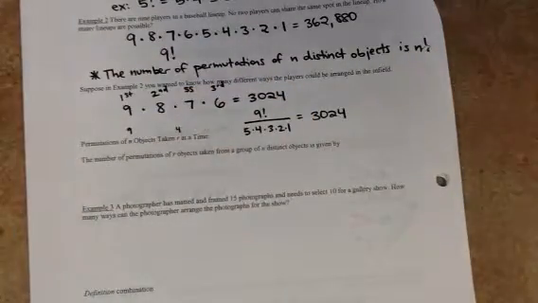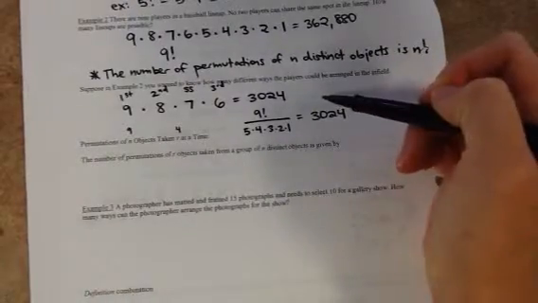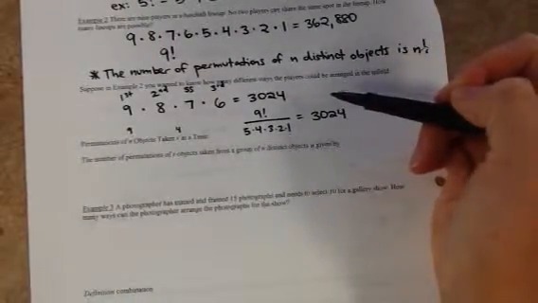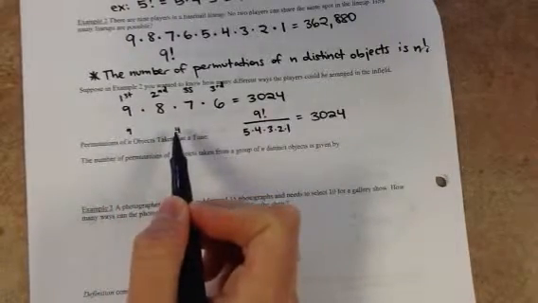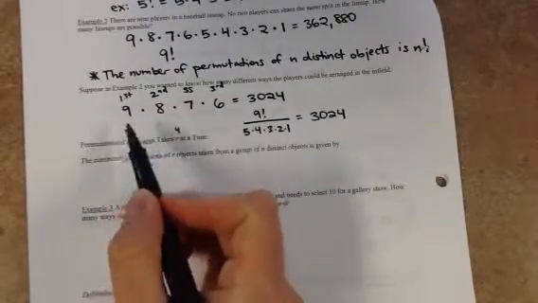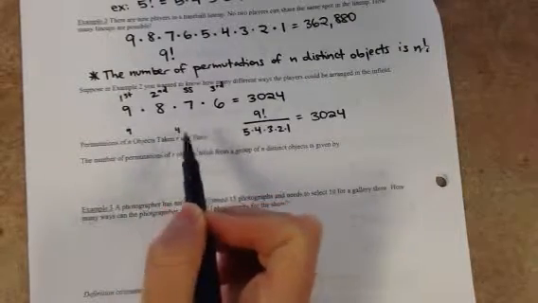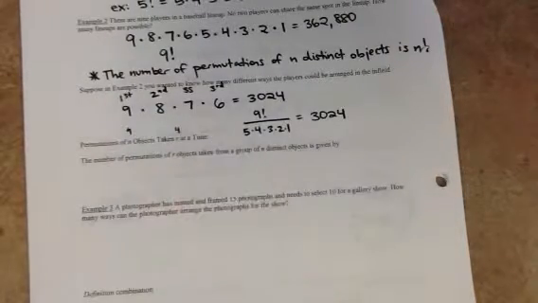So what that means is, in an example like number 2, we are using up every single person, which means we go all the way from 9 down to 1. In this example that we just did, we're not using everybody. We have a total of 9 people to choose from, but we're only using 4 of them. And so that's what it means by the permutation of 9 objects taken 4 at a time, because we've got 4 different positions that we filled right here.